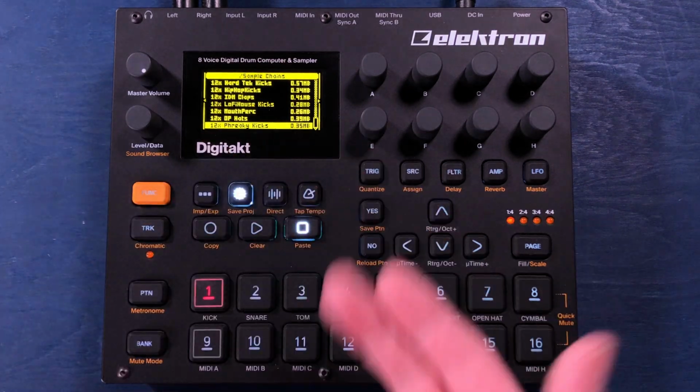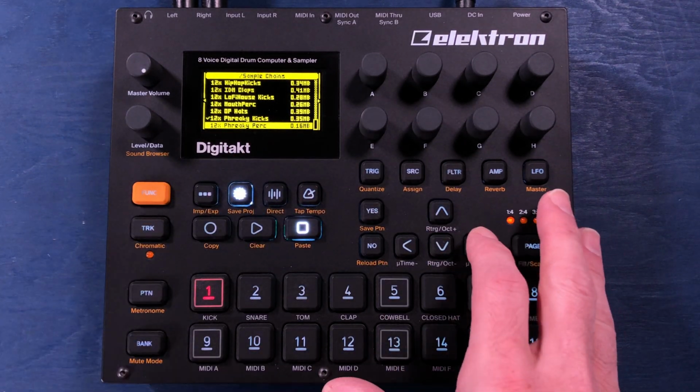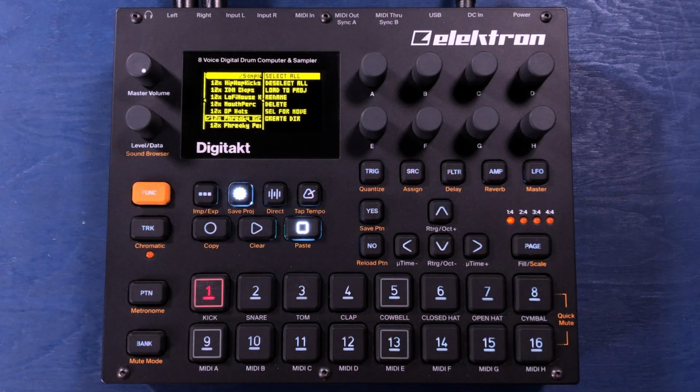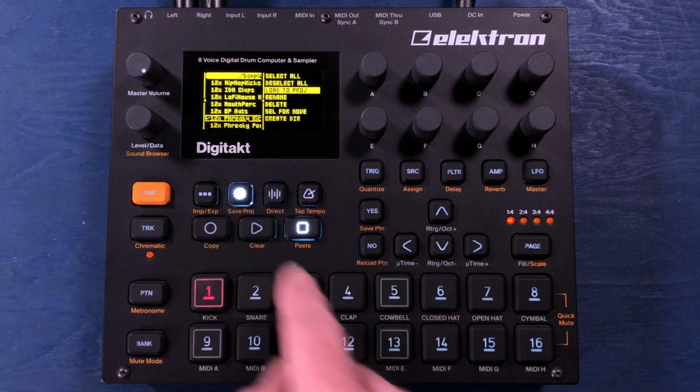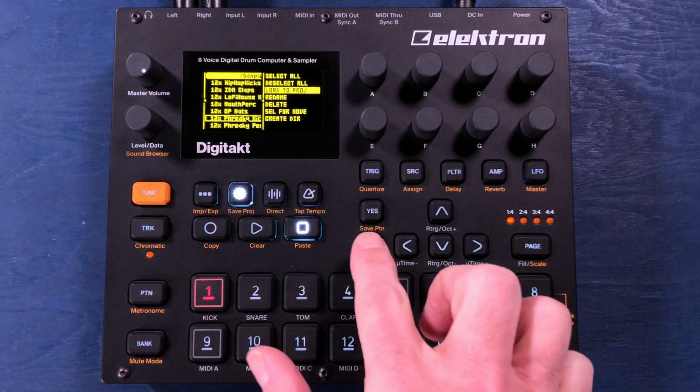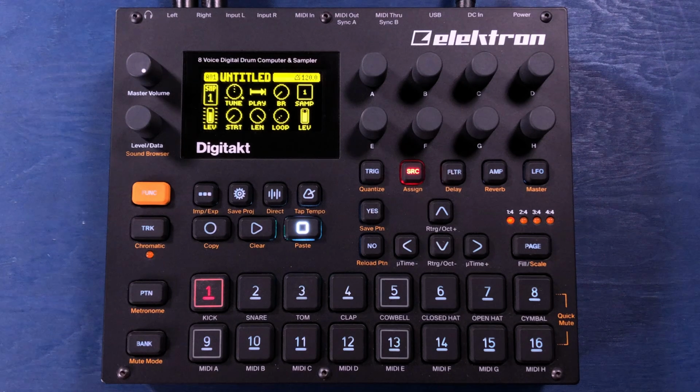Here's one that has freaky kick drums, for example. We'll go ahead and load that one by selecting it. Then we're going to scroll to the right here and go down to load to project so that we get that sample loaded in our project. We're going to go ahead and back out of the menu at this time.